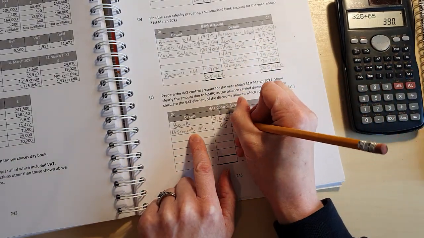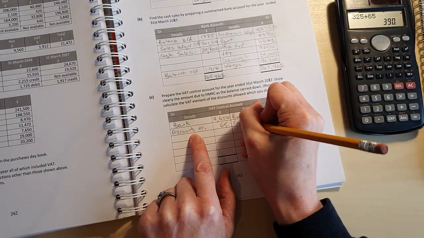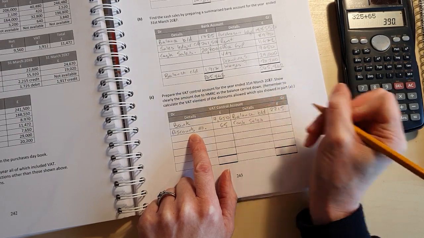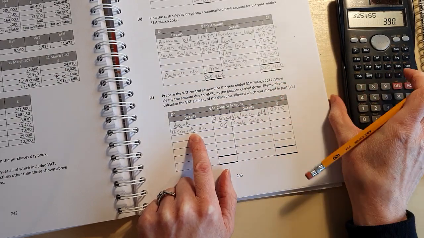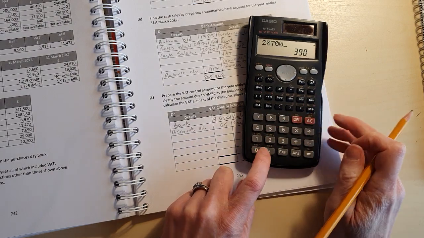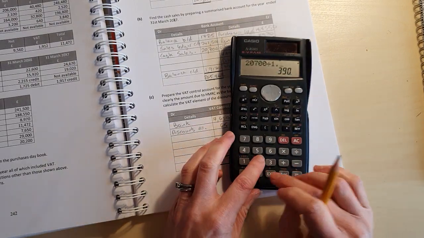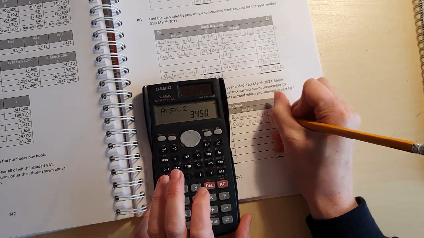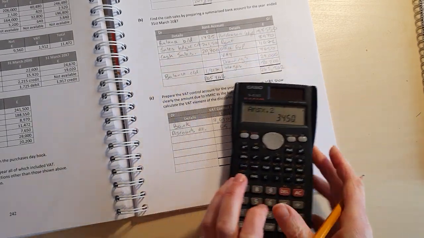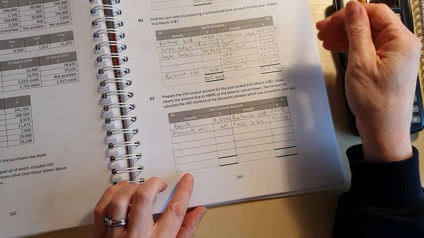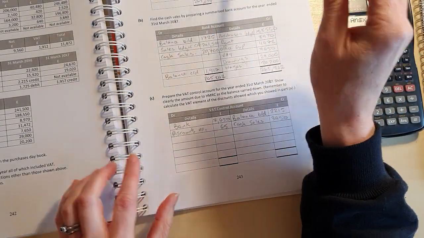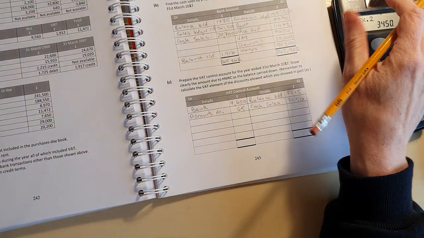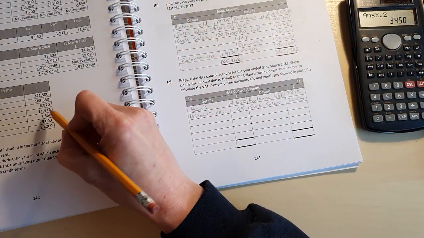We've got cash sales. Is 2,700 divided by 1.2, 3450. Right, I've dealt with that.